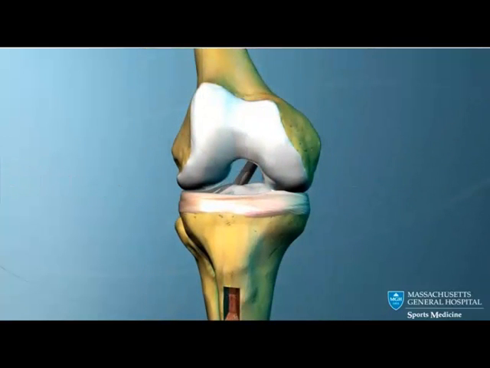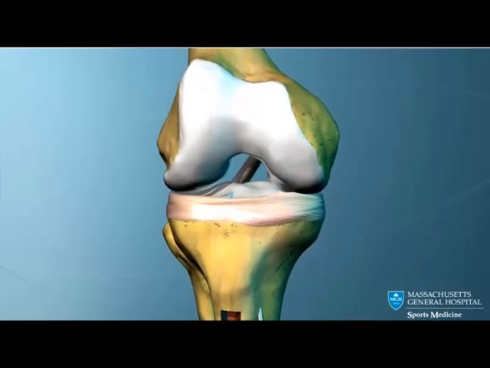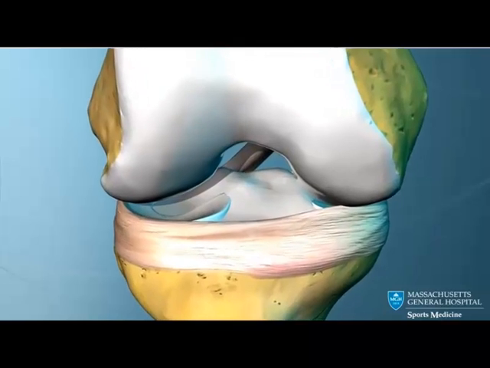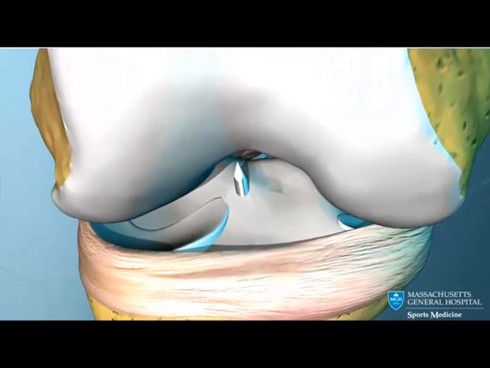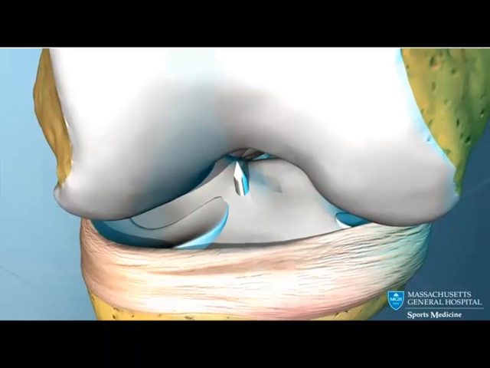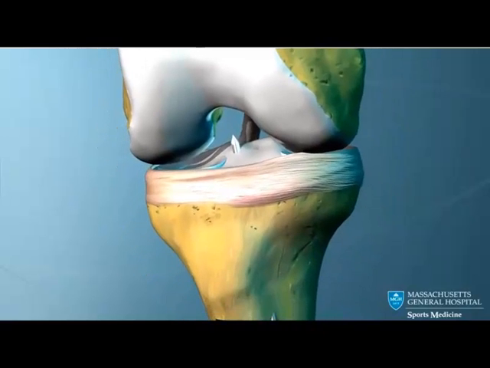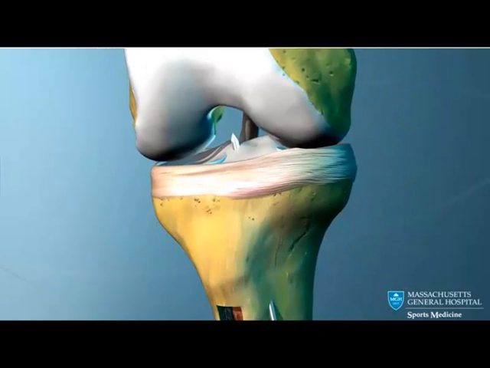To create a tunnel in the proper location in the tibia, a guide pin is passed through the upper tibia. It enters the joint at the spot where the ACL normally attaches to the tibia. The guide pin is over-drilled with a cannulated drill.